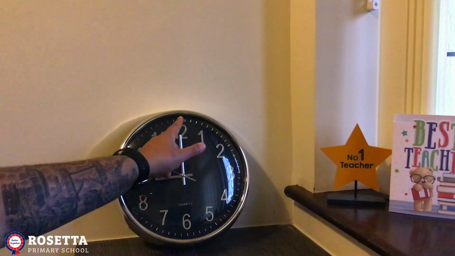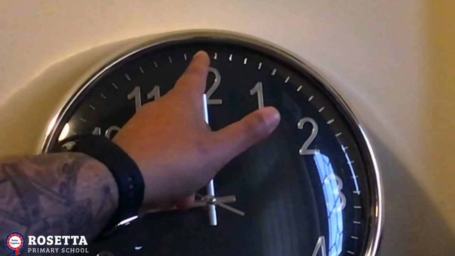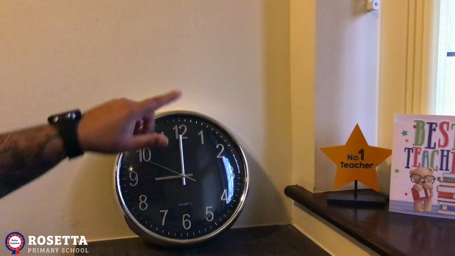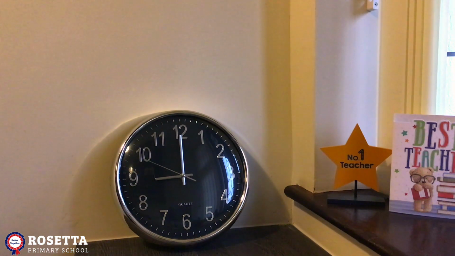This clock I've got has got smaller marks on there, which shows you what does each little one represent. How many little marks do you think there are? Each little mark is 1 minute on my clock.